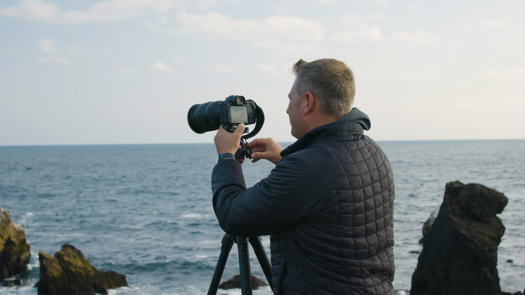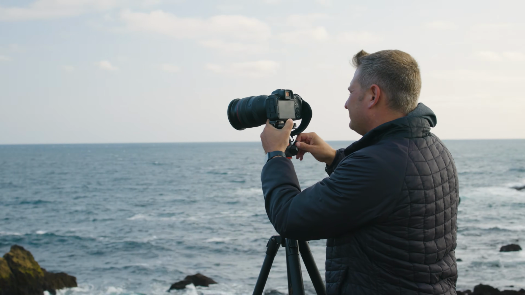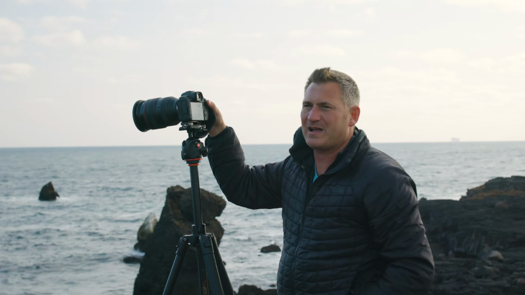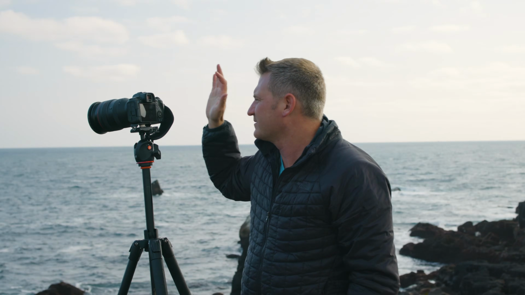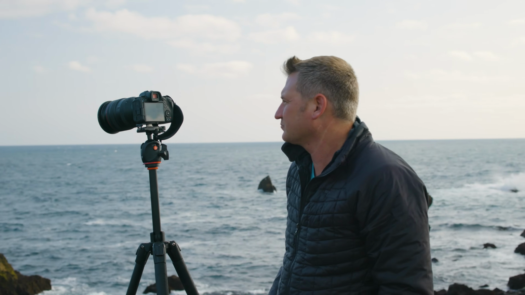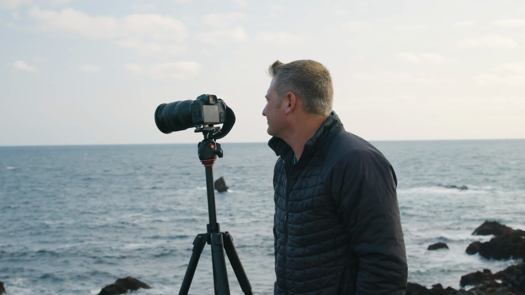Zoom, pan down a little bit. Just want to try some different compositions. We're zooming in a little bit. All right, I'm still at 3.2 seconds on a 2-second timer. Wow, that's cool.